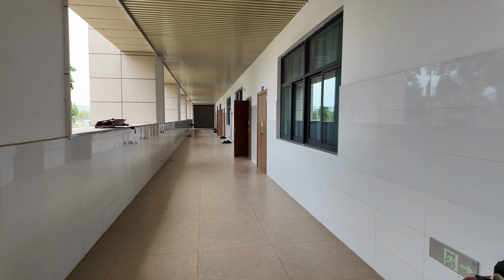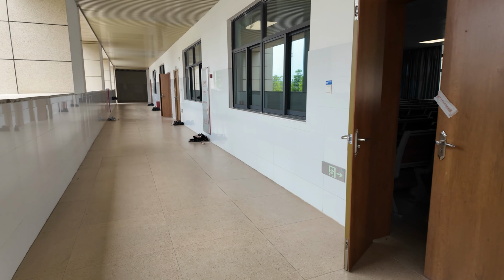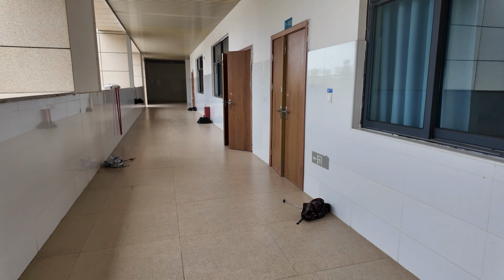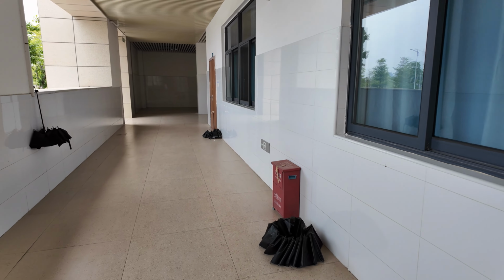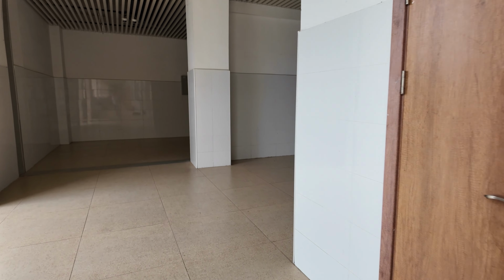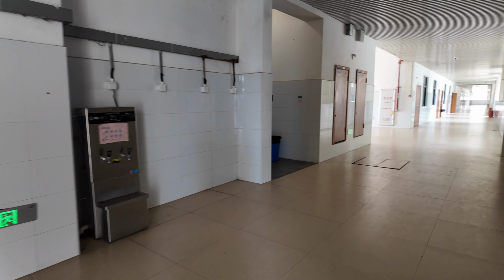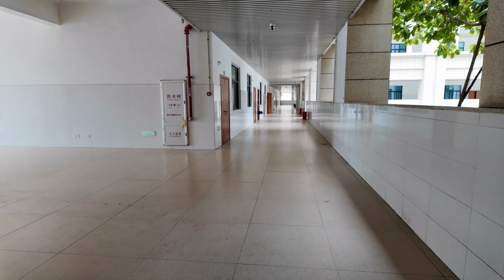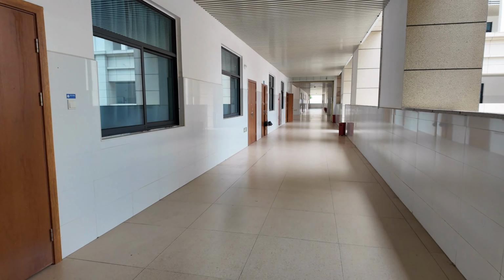So these classrooms on our right here are much the same as what we saw up on the second floor, with the blackboards and the projection screen and all that sort of stuff. Oh, they've got some sort of student meeting happening in that room. So it is after lunchtime at the moment. So most of the students will be back in their dorms having a rest after lunch.